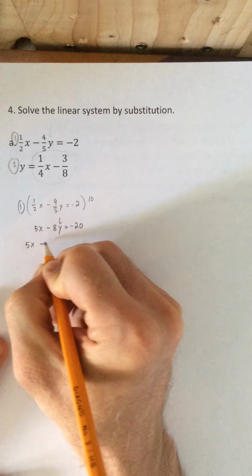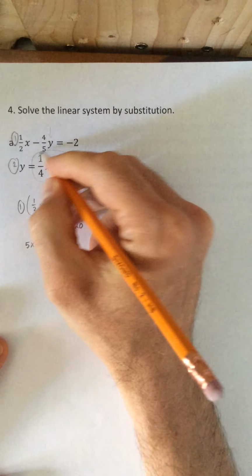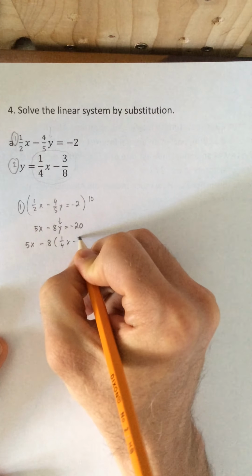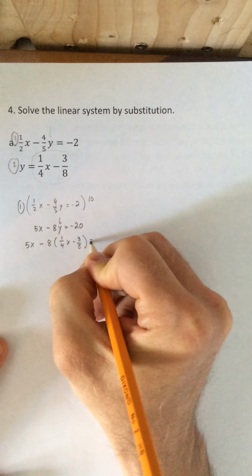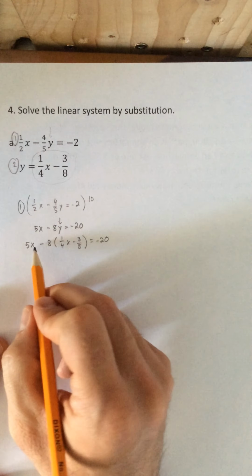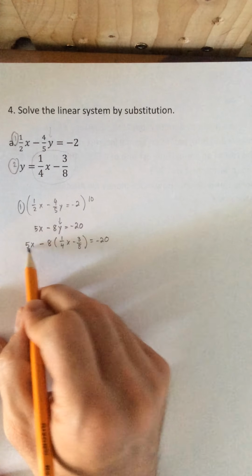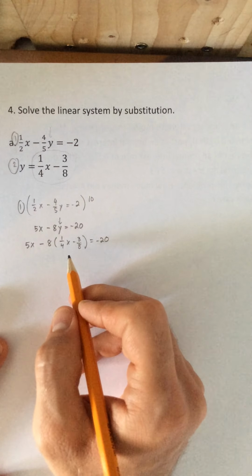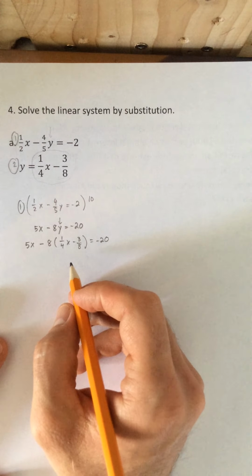So 5x minus 8 multiplied by y, and remember our y now is 1/4 x minus 3/8, is equal to 20. Again, I'm going to remind you we're doing this so that we have one variable in our equation. And by having only one variable, we can solve for it or find the value of it.